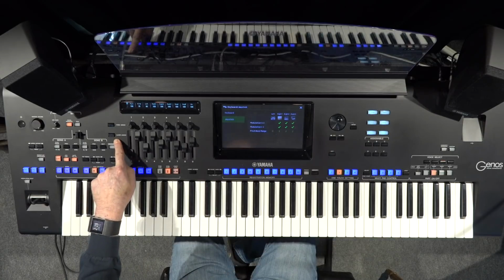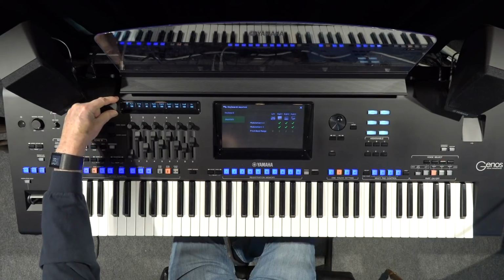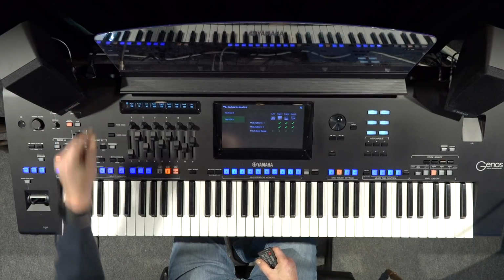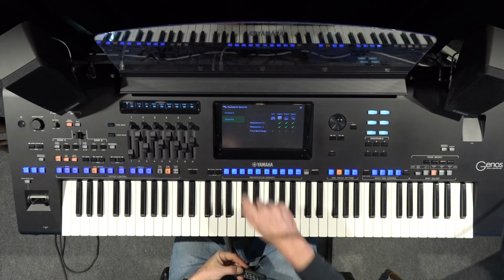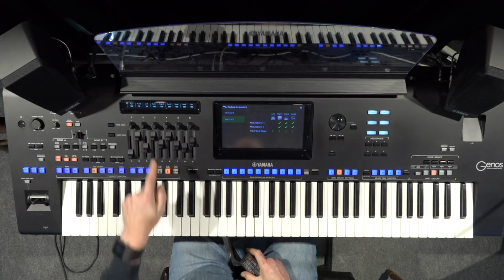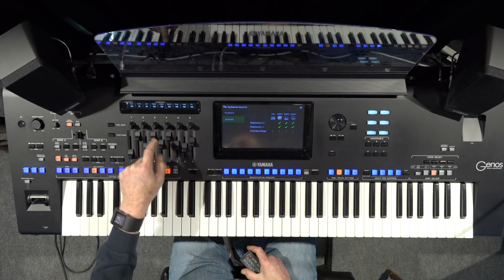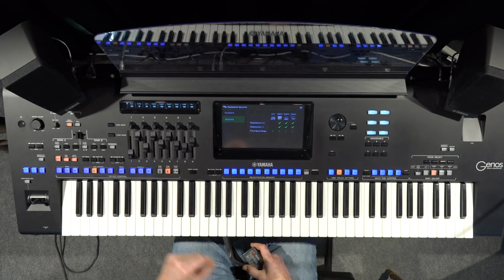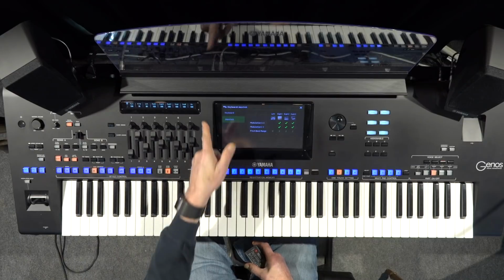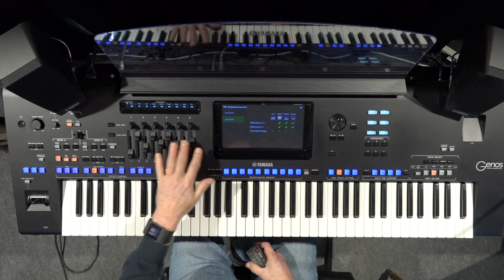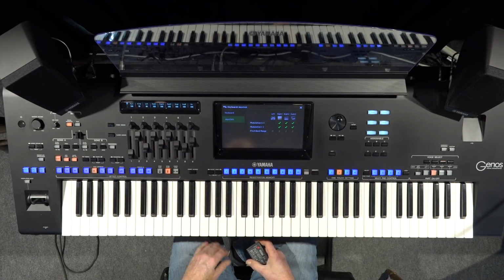Okay, next is the slider assign. Now, that's for your window up here. Right now, I can use my sliders to adjust volumes on my right 1, right 2, right 3, my left, the volume of the style that's playing behind me, my mic volume. I can just use these sliders to do that.